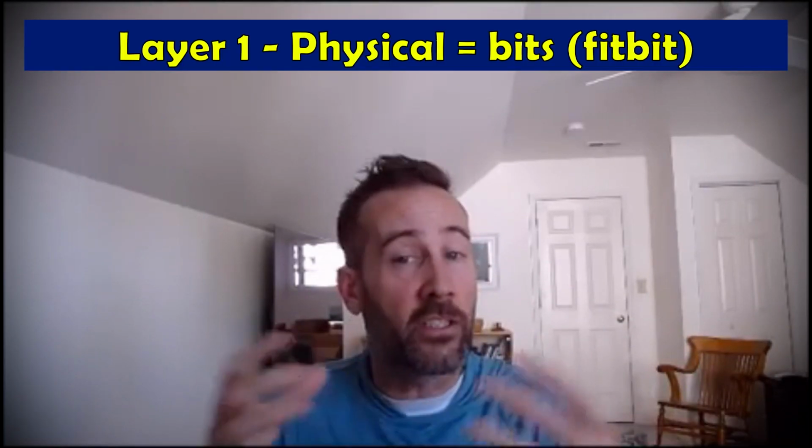All right, so let's take the OSI model a little bit further so we understand what the actual things are on the OSI model. What do they do? You most likely have a question or two about what they do. So knowing what they do definitely helps. So layer one is physical. It's the bits. The way I think about that is a Fitbit. A Fitbit tracks your physical health.